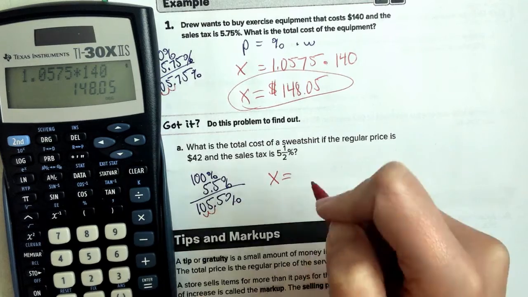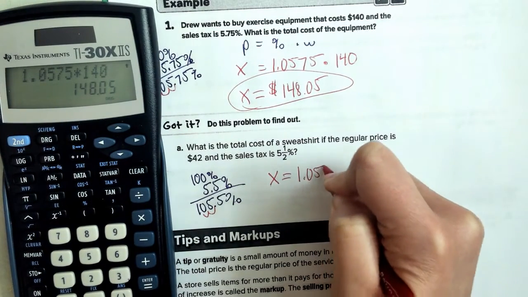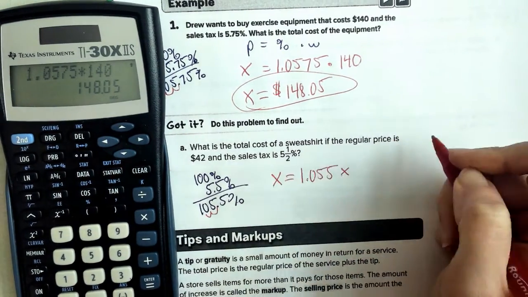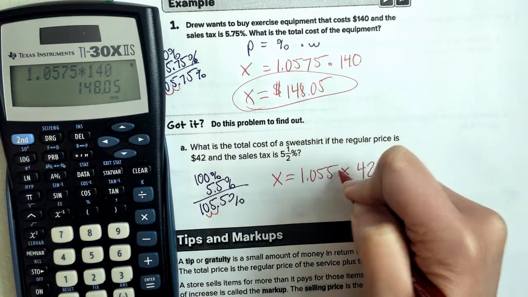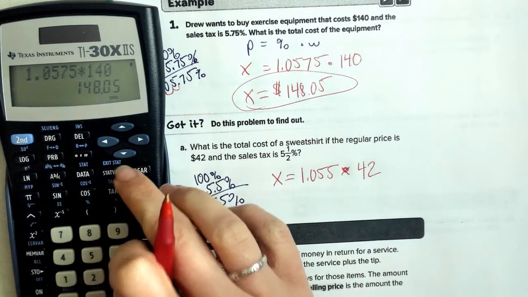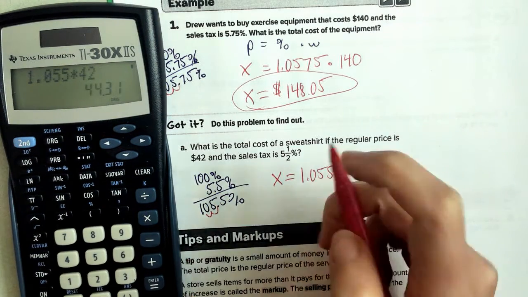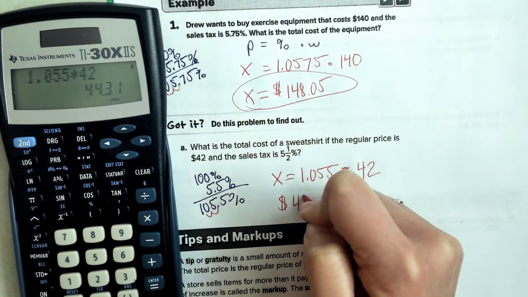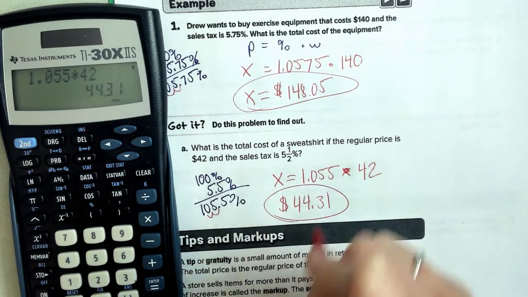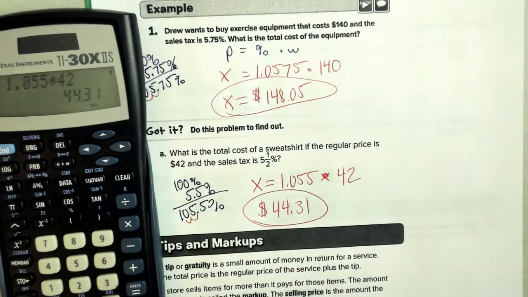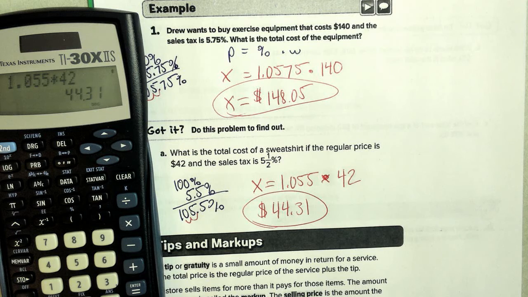We'd write our percent as 1.055 times the original amount. And that's going to be $44.31.